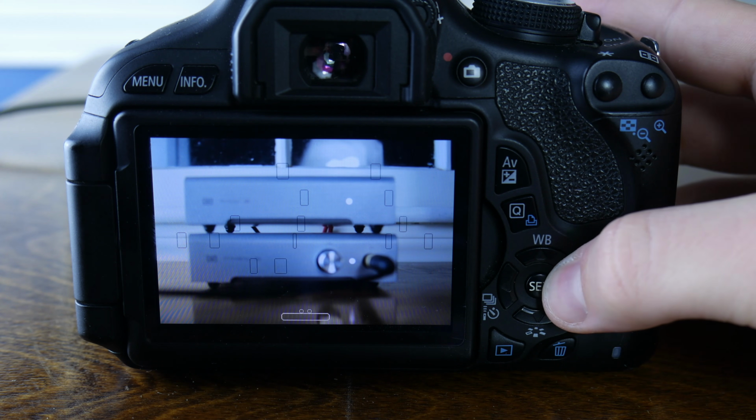Hi guys, so today we're going to go over 6 of the best features Magic Lantern adds to your camera. Before we start, if you don't have Magic Lantern, I have a video showing you how to install it right here. Now, starting off the list, we have Arkanoid.